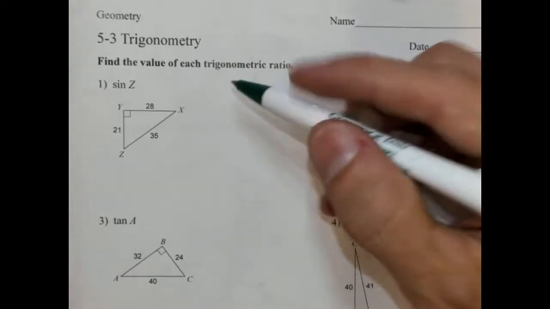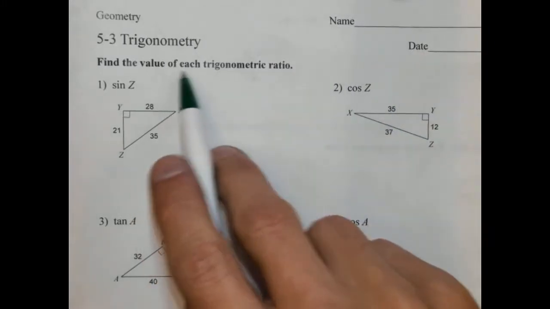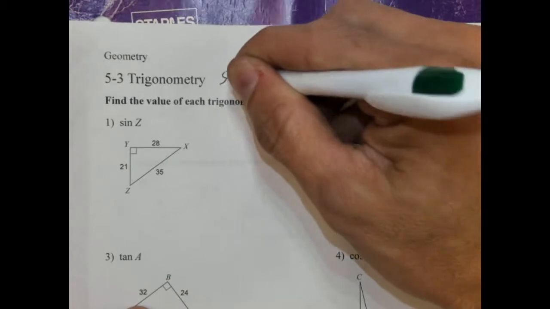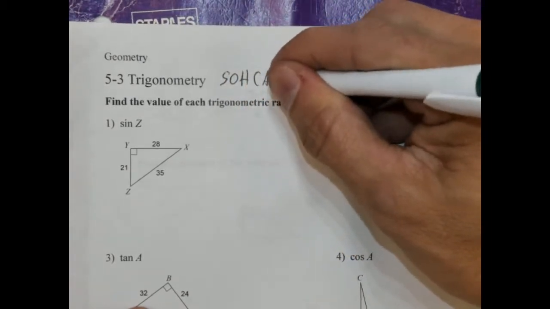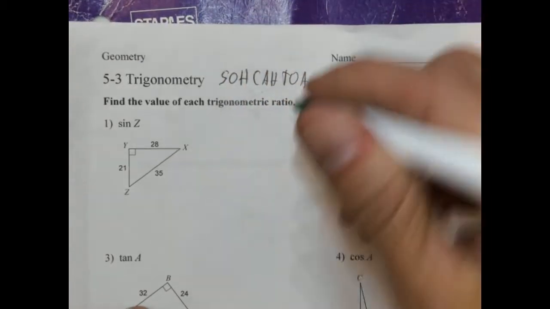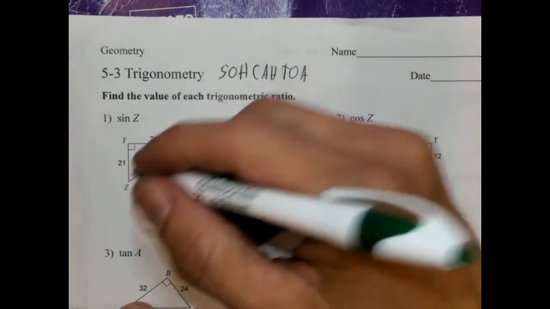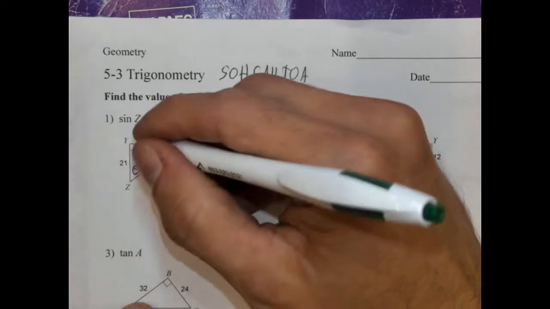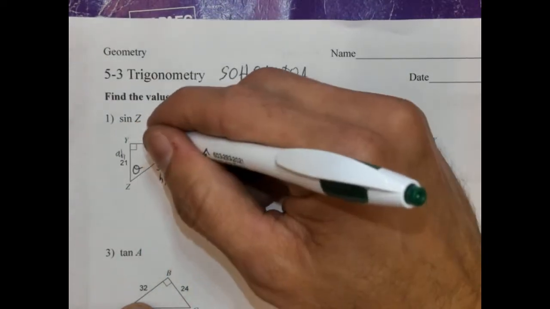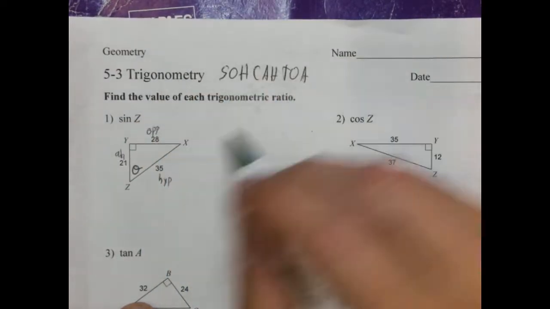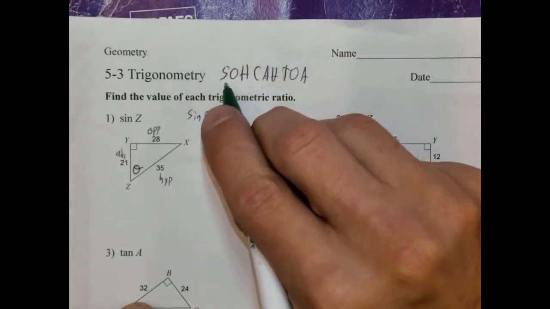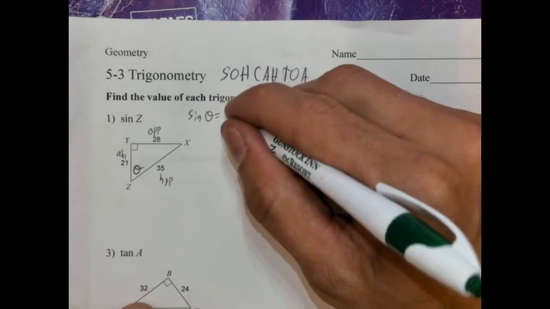Okay, so the first group of problems asks us to identify the trigonometric ratio, and I'll remind you that we're going to use our acronym SOHCAHTOA to help ourselves remember. So sine of z. Z is going to be our theta. This is going to be our hypotenuse, this is going to be our adjacent, and this is going to be our opposite.